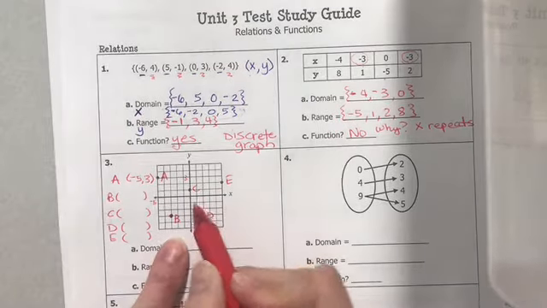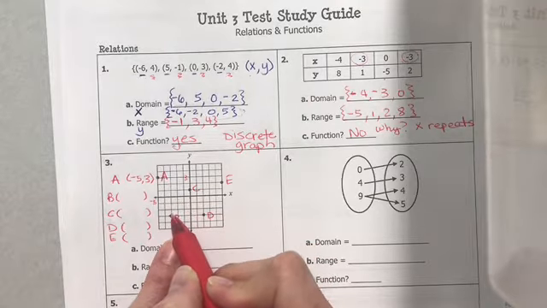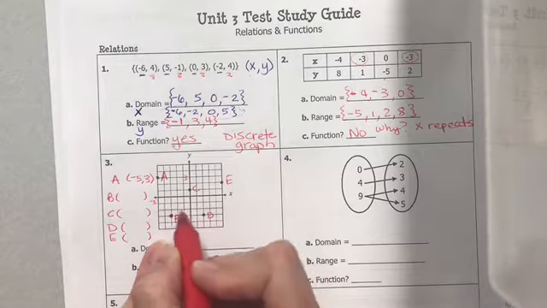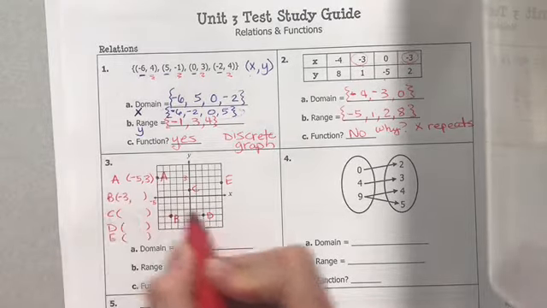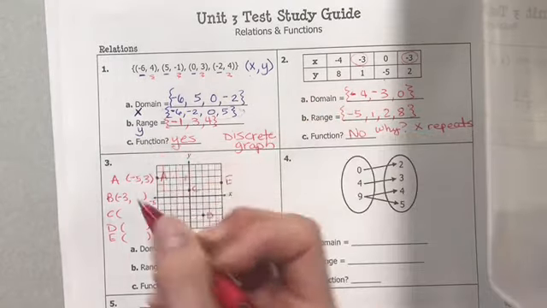All right, so for B, I go back to the origin. I'm going to find my x, and then I'm going to find my y. So I go over 1, 2, 3. That's -3. And from -3, I'm going to go down 1, 2, 3.